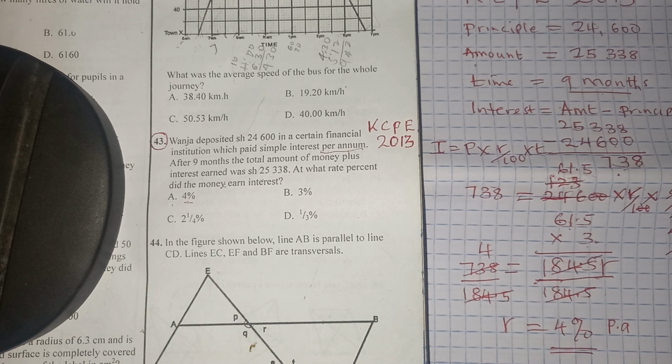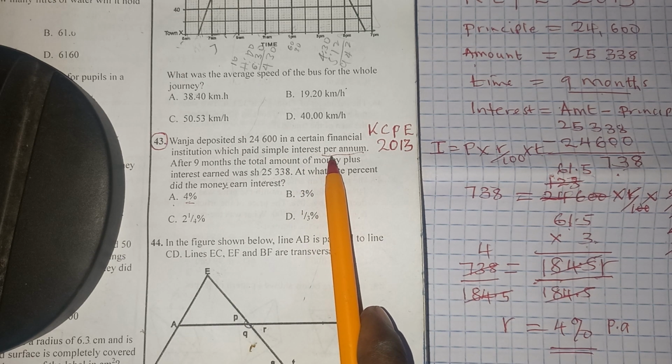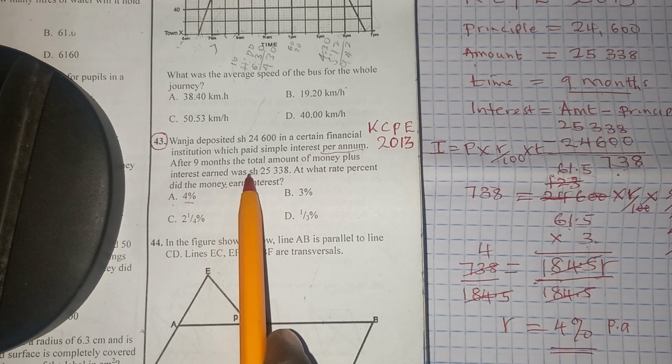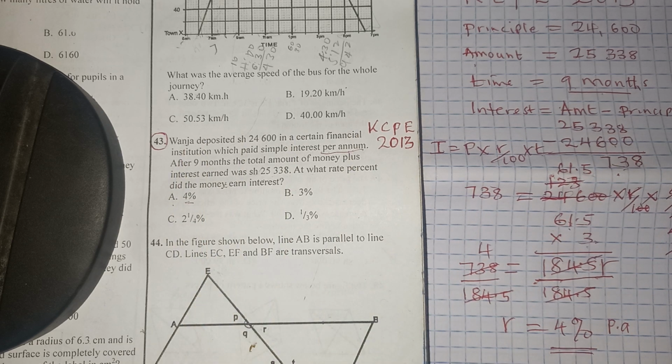So candidate, when you are working out this question on simple interest, it is good to note how interest was accrued. If it was accrued per annum, the time should be in years. If you are given in months, you divide over 12. And that is how you work out that question.